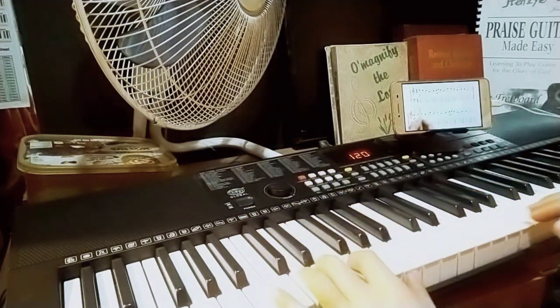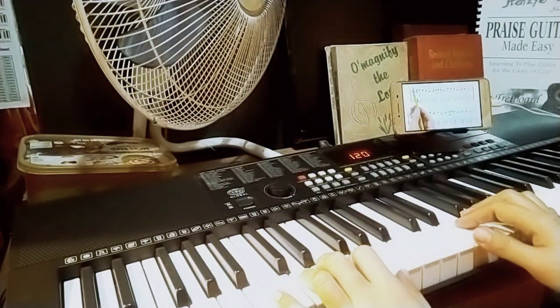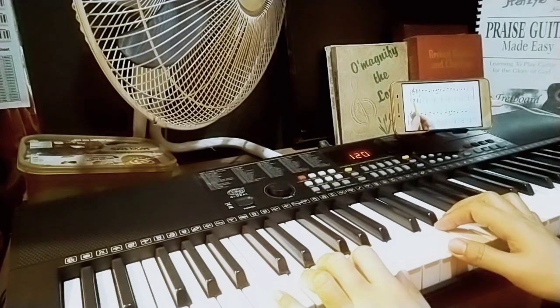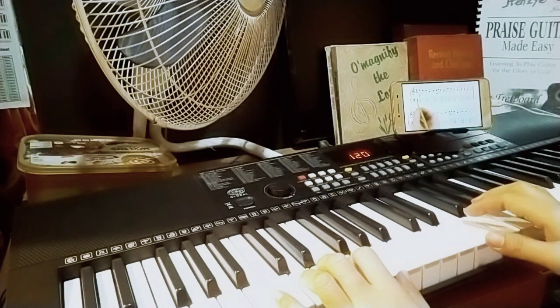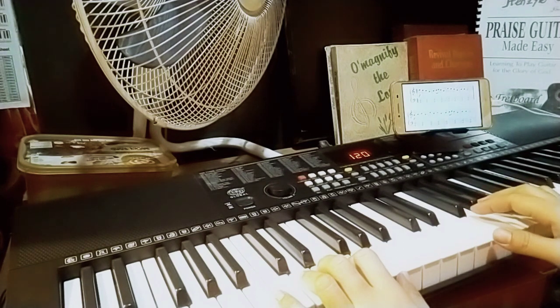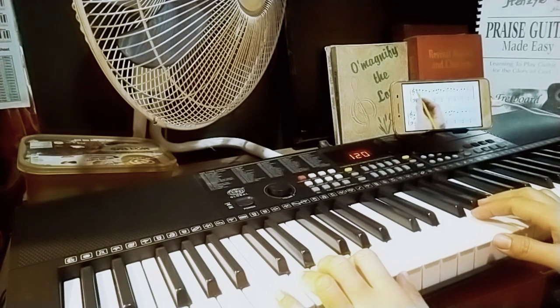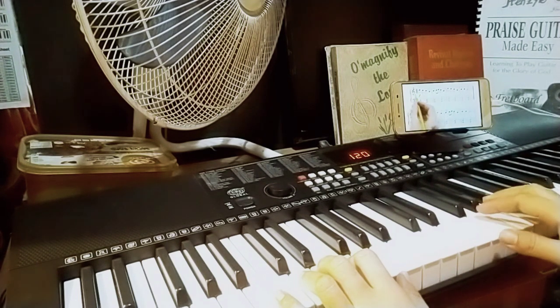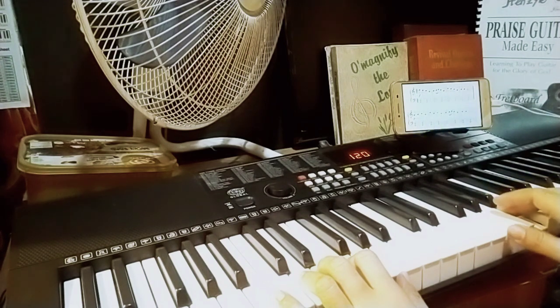Now, other things we should always check out are the clefs. We have our treble clef for this top staff, and down here we have a bass staff. Today we'll just be learning the notes on the treble staff. And then we should check our time signature. Our time signature is 4/4, and that top number tells us how many beats we will have in every measure.